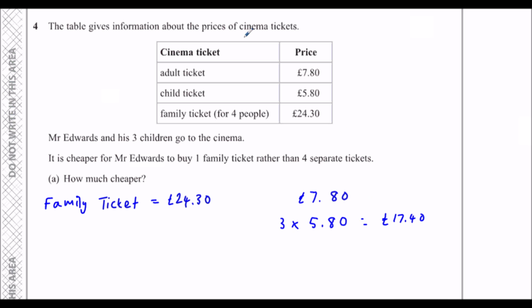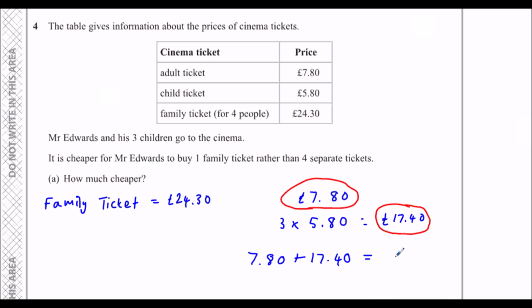So the total cost here, so the adult ticket is 780. The child tickets come to 1740. So if we do 780 plus 1740, so in the calculator, plus 780 onto the answer, that comes to £25.20. It says 25.2. That means £25.20.